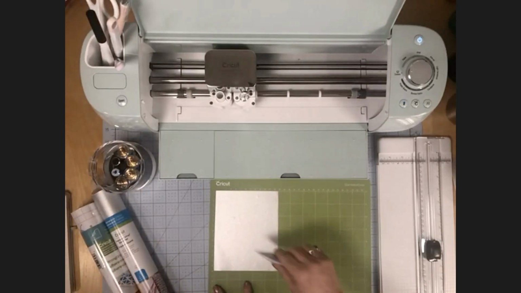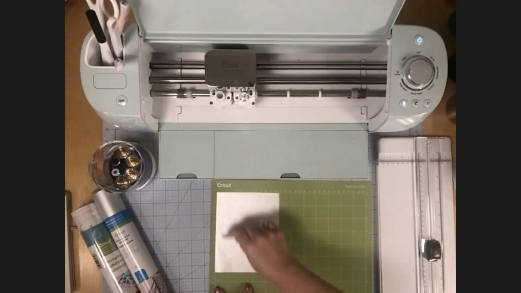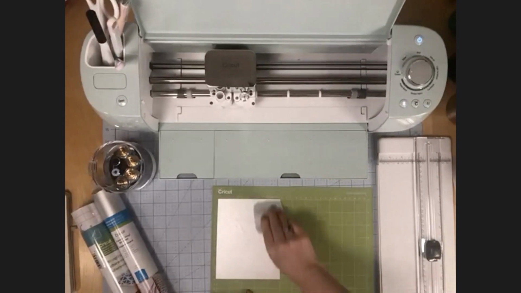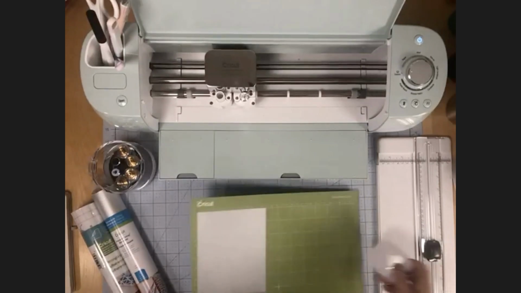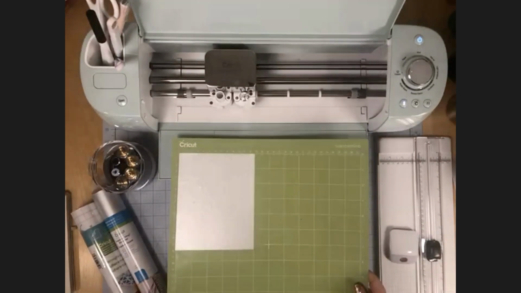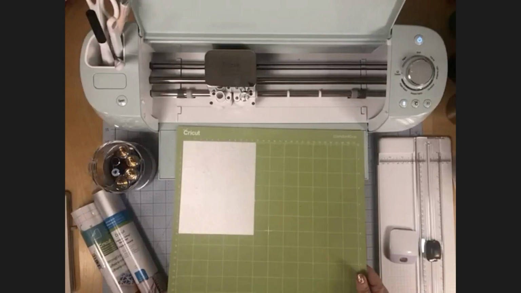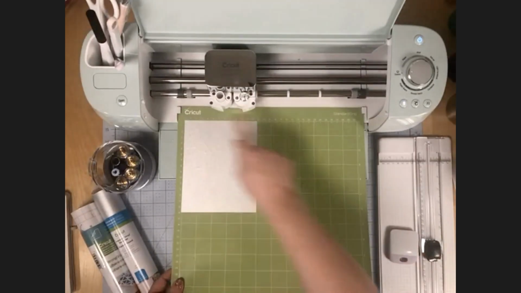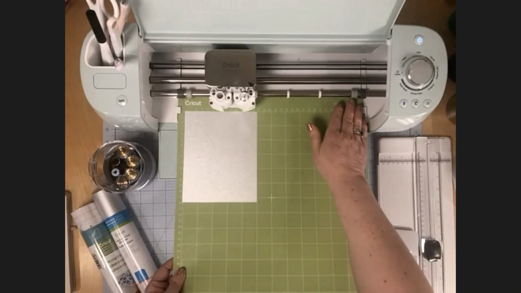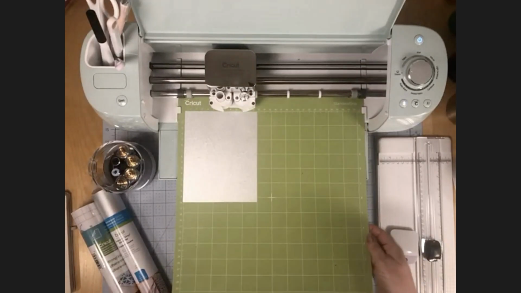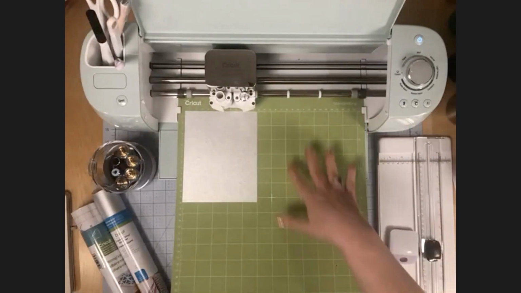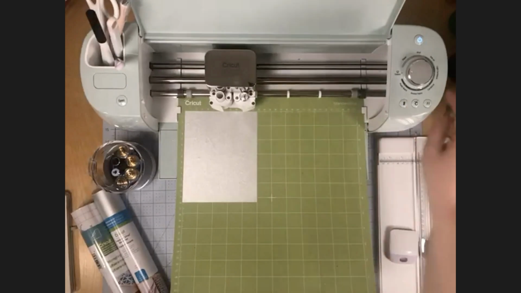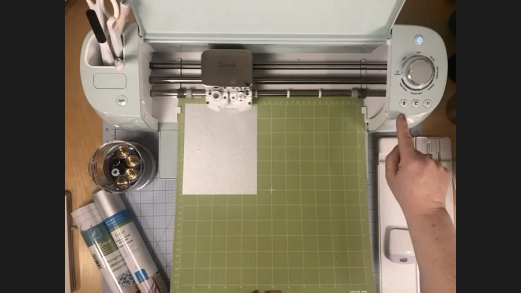So you want to use your squeegee here and just give that a nice little touch down so that you work out any wrinkles on your vinyl. When you're ready to load your mat, you line it in on these guidelines here, and you press it up to the wheels. Now my light is flashing, telling me my machine is ready to take my mat. So I'm going to slide that in like that.